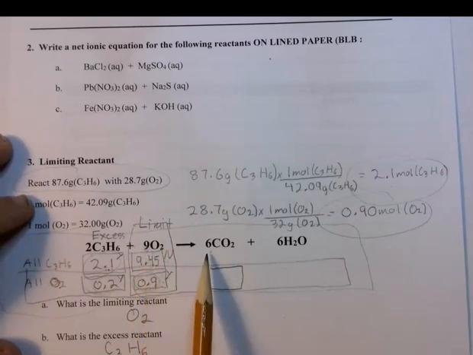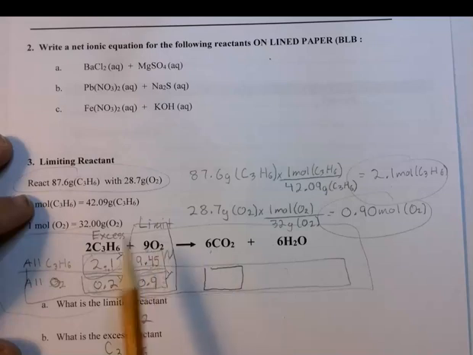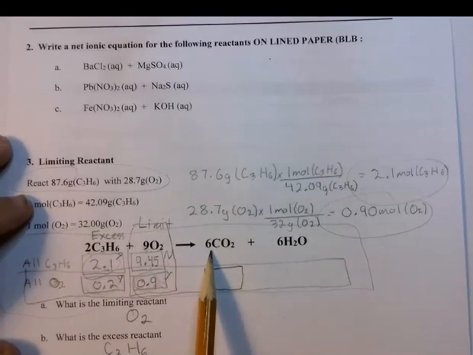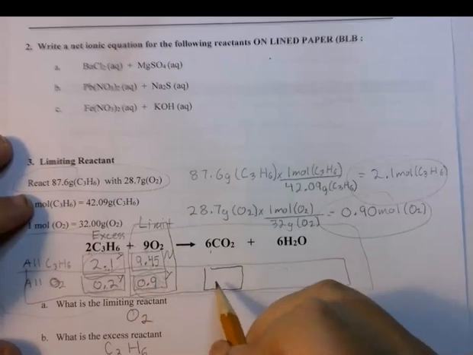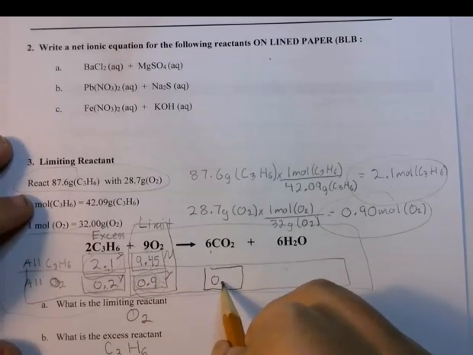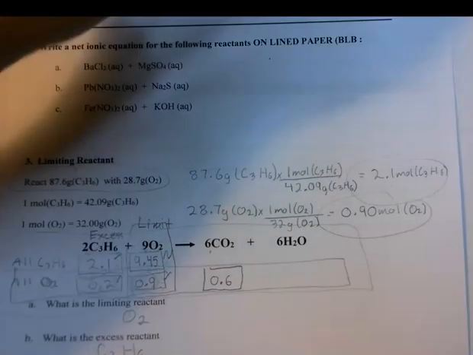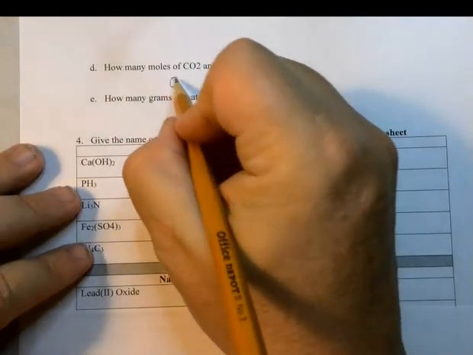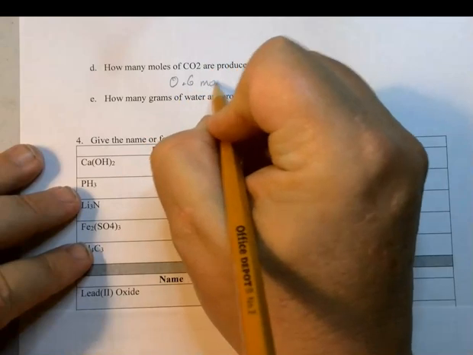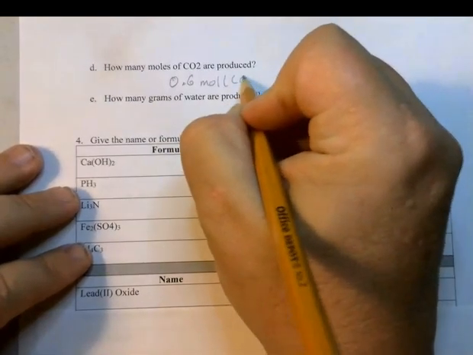That's an ugly relationship. Or we have 6 moles of CO2 for every 2 moles of C3H6. So we have 3 times as much CO2 as C3H6. If this is 0.2, you can do this one in your head. 3 times that is 0.6. So the answer to that question on the next page is 0.6 moles CO2 produced.